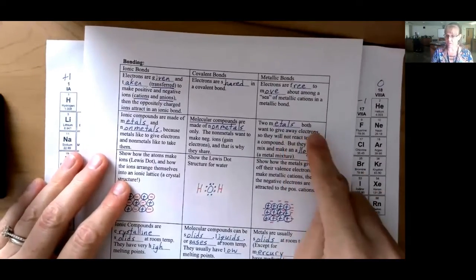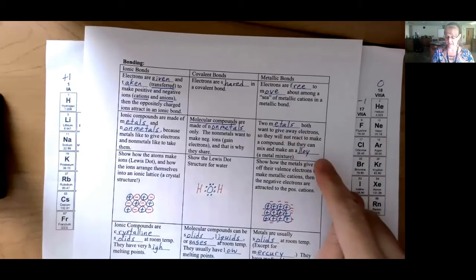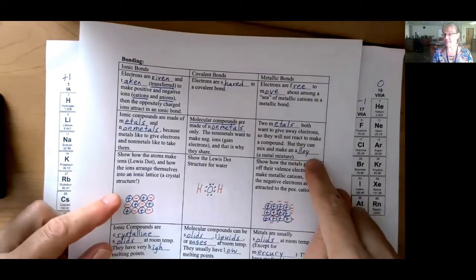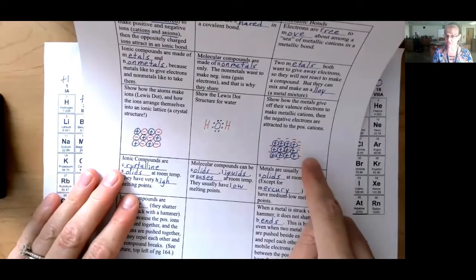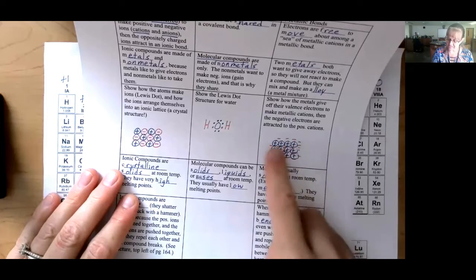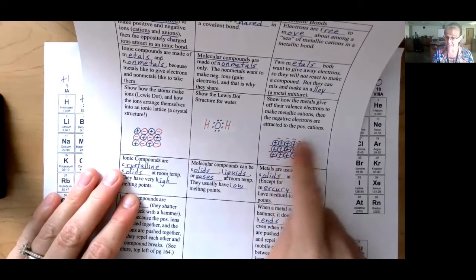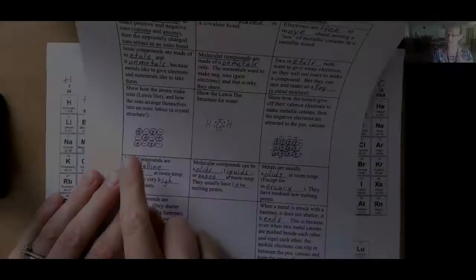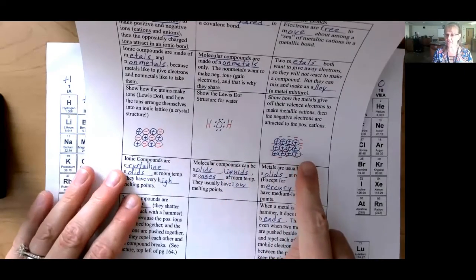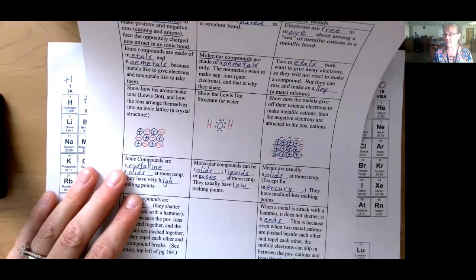So two metals both want to give away electrons, therefore they will not react, they just make a mixture called an alloy. Here is a picture of what a metal looks like on the atomic scale. The positive cations have lost their electrons, and the electrons are kind of free to move about everywhere. You need to draw these three for your notes, so just sketch them on a sheet of paper, take a photo, and upload that to Canvas.